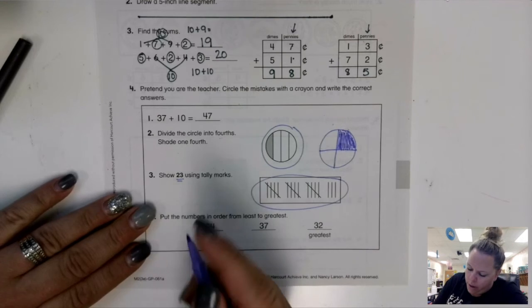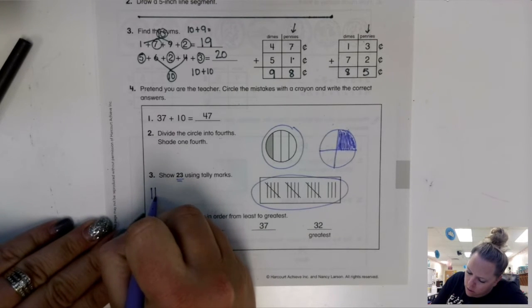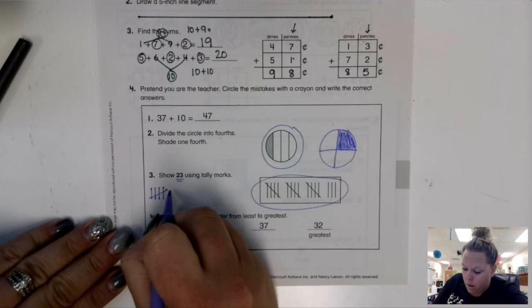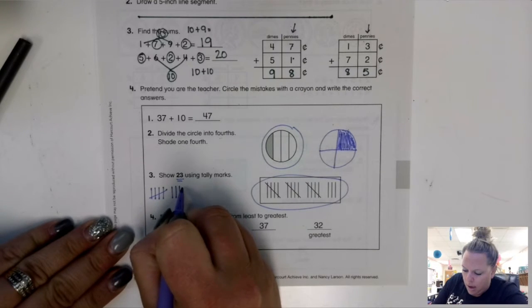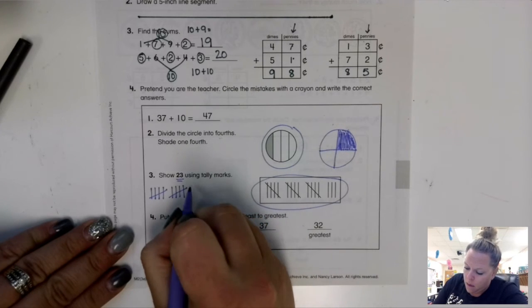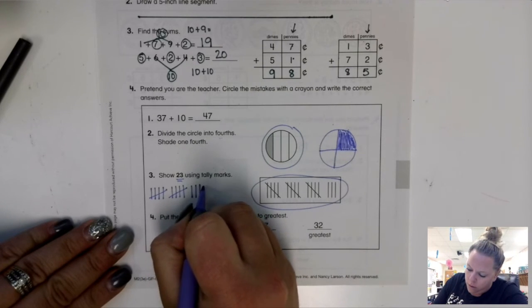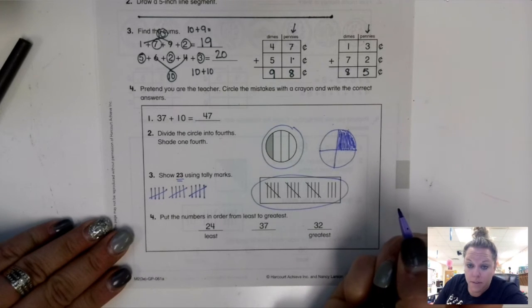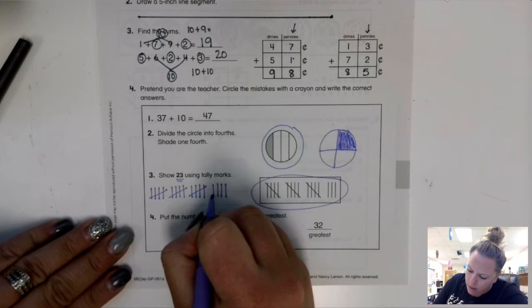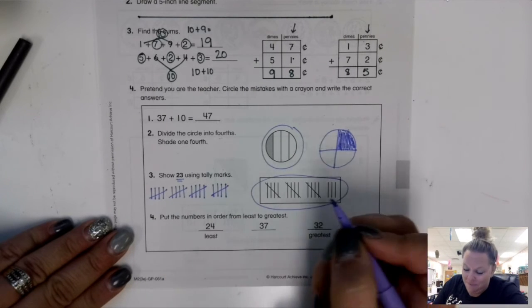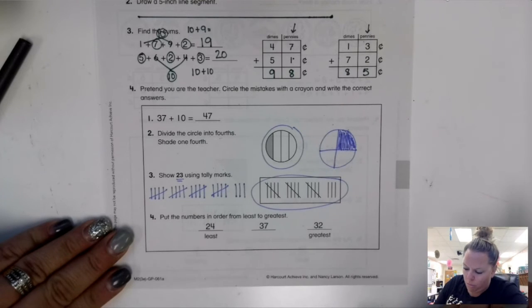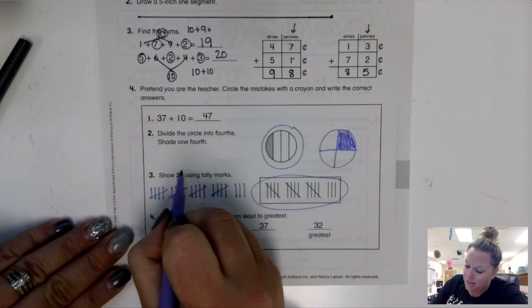So we'll just draw it over here. 1, 2, 3, 4, tally up to 5. 6, 7, 8, 9, tally up to 10. 11, 12, 13, 14, tally up to 15. 16, 17, 18, 19, tally up to 20. 21, 22, 23. I need to stop because that's the number we needed.